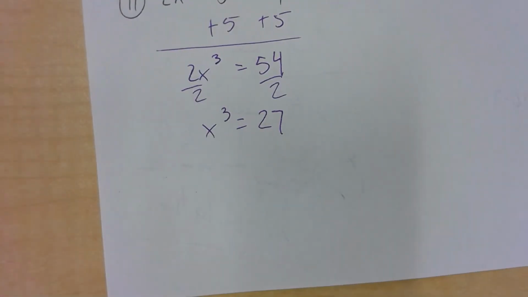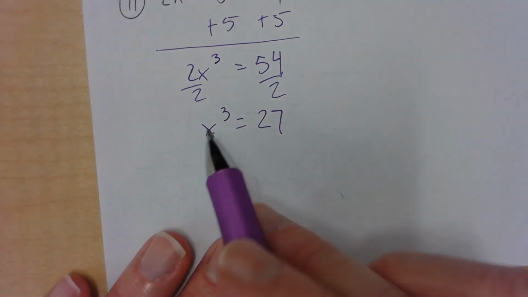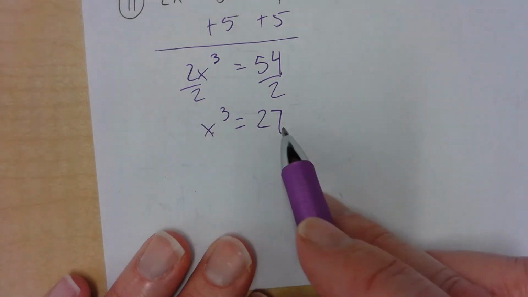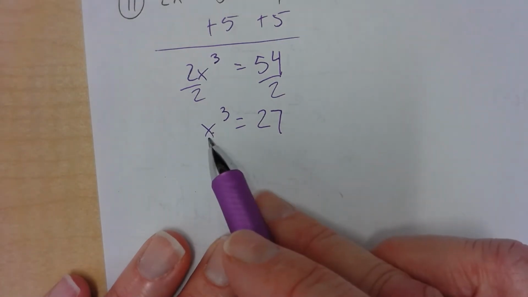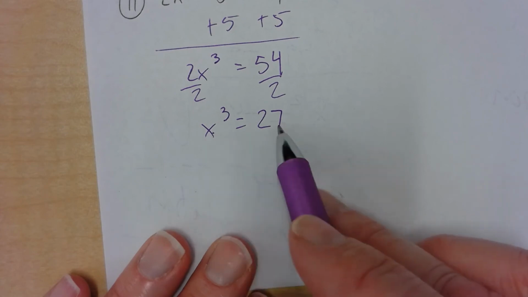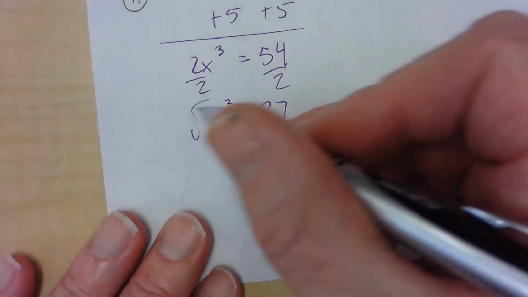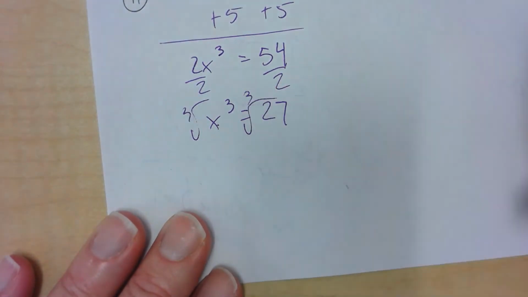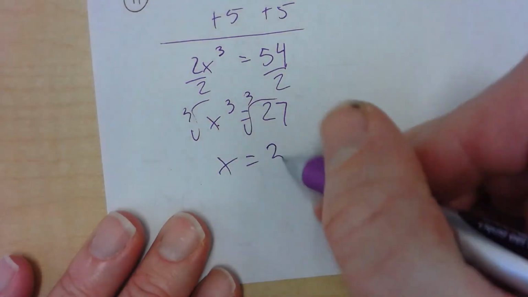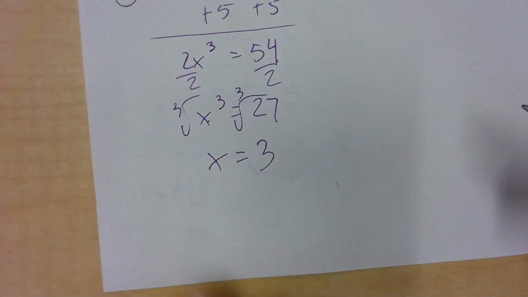Now, this only has one solution because a positive times a positive times a positive has to be positive. X can't be negative because 3 negatives multiplied together would be negative, and it's not negative 27, it's 27. So I take the cube root, or just my knowledge, x would be 3. 3 times 3 times 3 is 27. So that's how that goes.